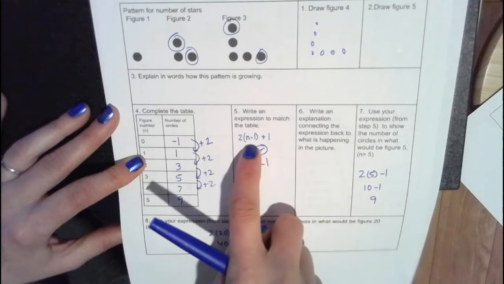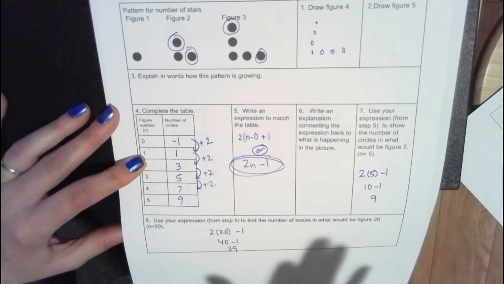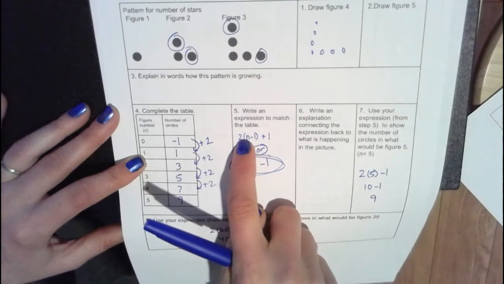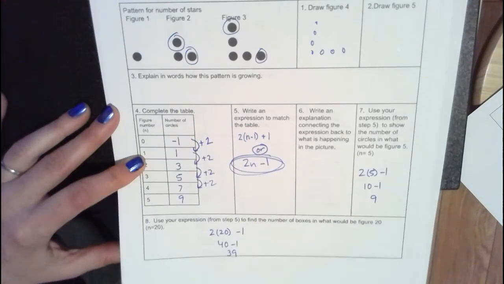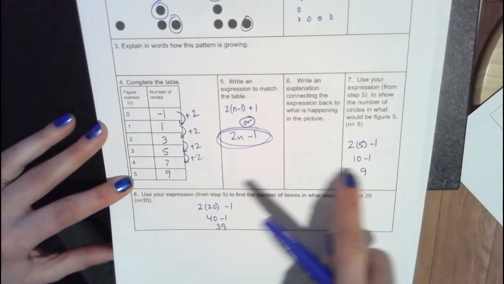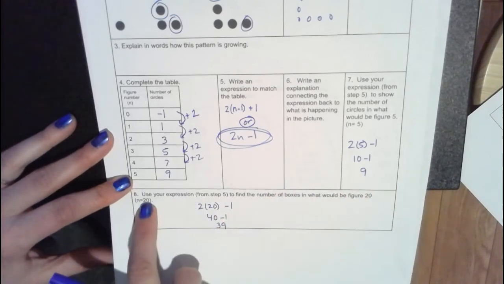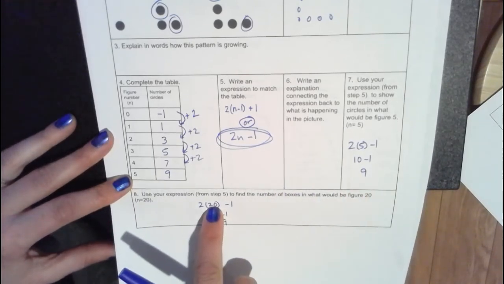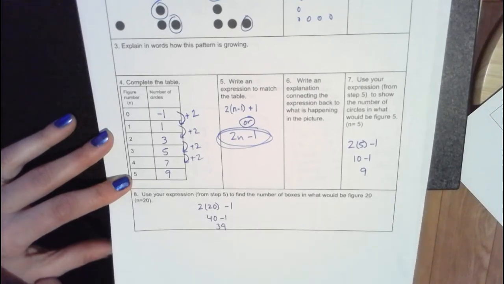And that's where this rule, which is equivalent to, comes in. This one I think is the one that you should stick with. But this one says we didn't start adding 2 until the second figure. Okay. And you'll see that I proved that it worked by plugging in 5 and showing that it gets me 9. And I could use my rule to figure out the 20th figure by plugging in 20 to figure out that the 20th figure would have 39 of those little dots in it.